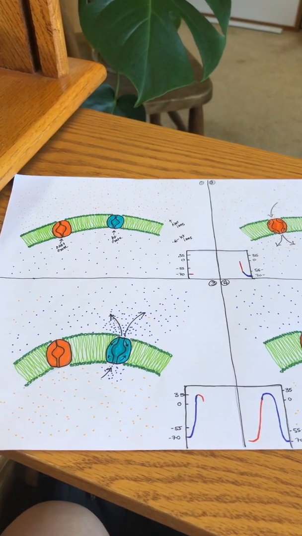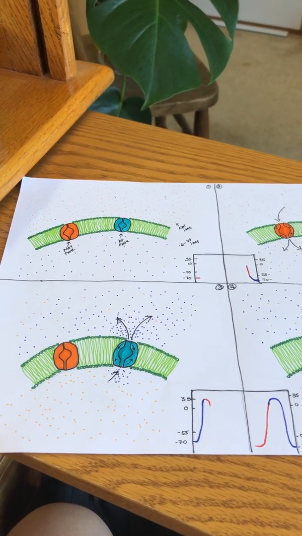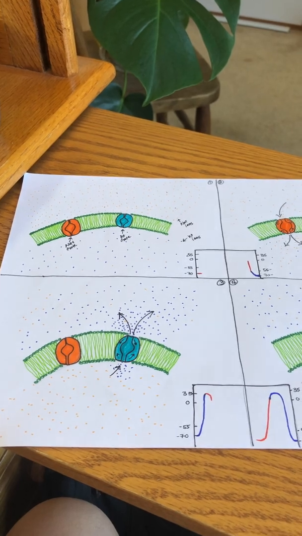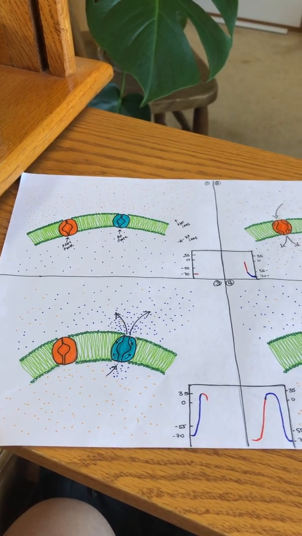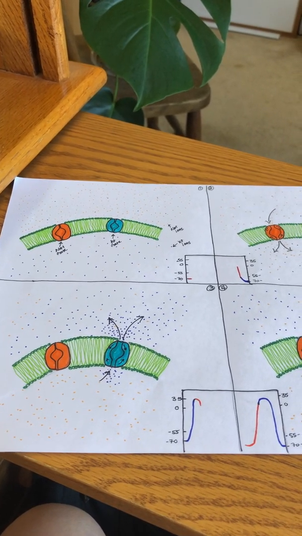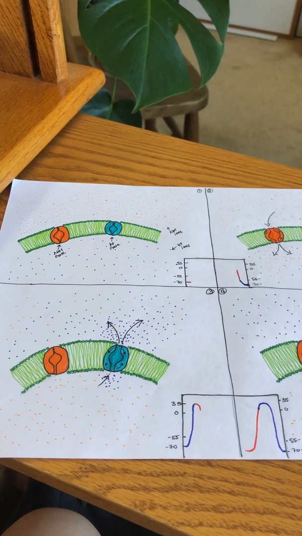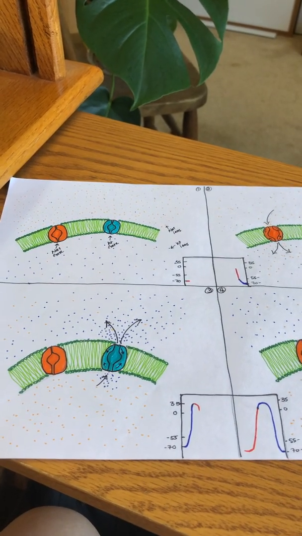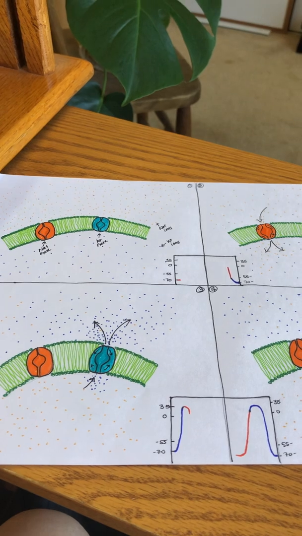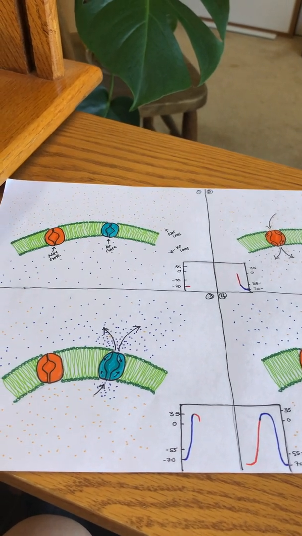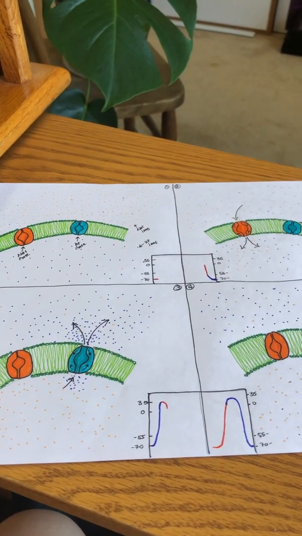If the local potential is strong enough, once it has reached the axon hillock, it can create a bigger effect and change in the polarity and membrane potential. This strong signal is an action potential.